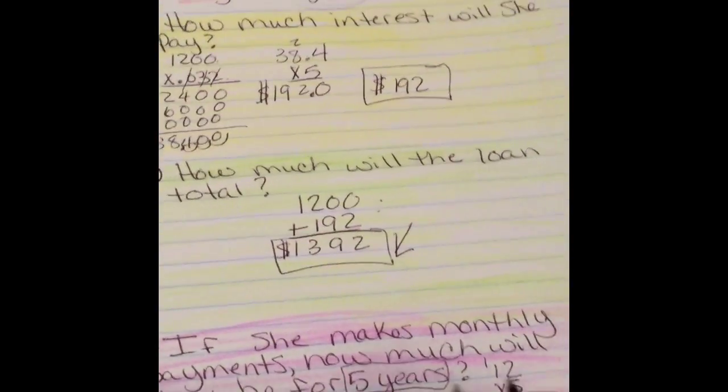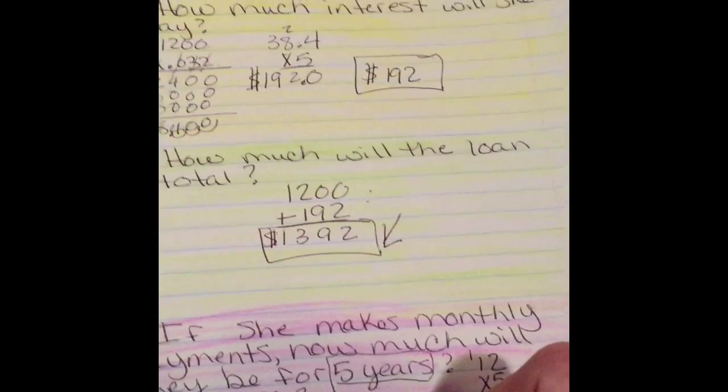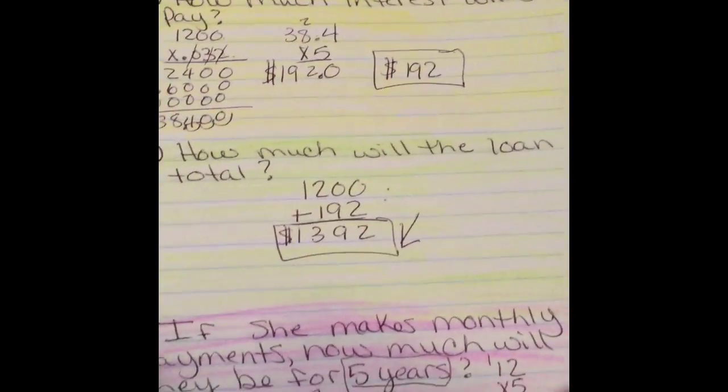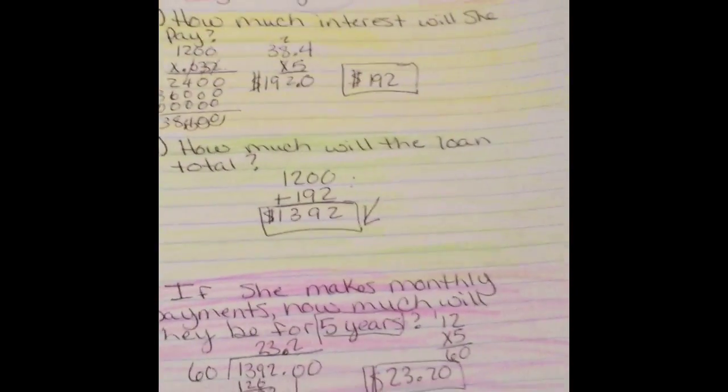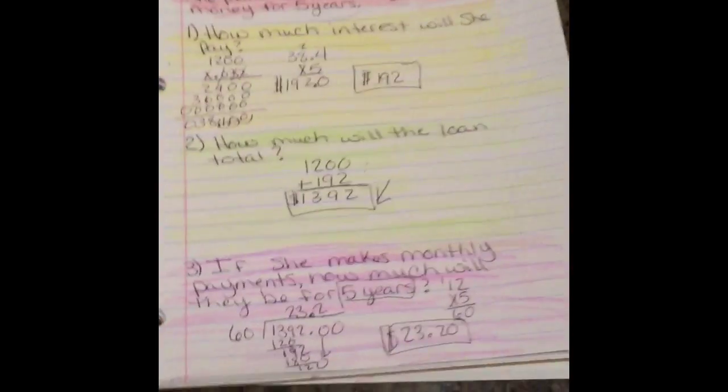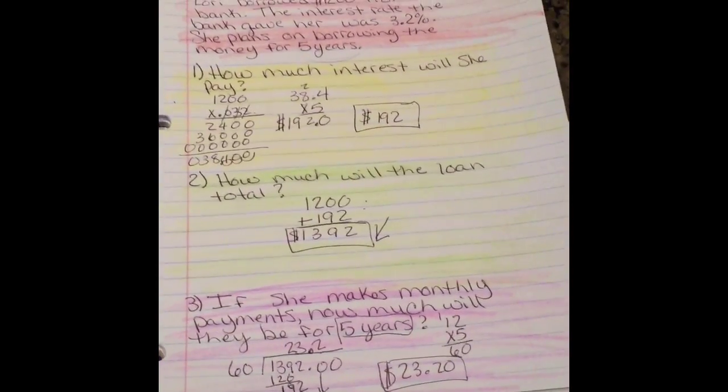And I'm done. So her payments are going to be $23.20 every month for 5 years. And when she pays that, she will have paid her loan off in full.